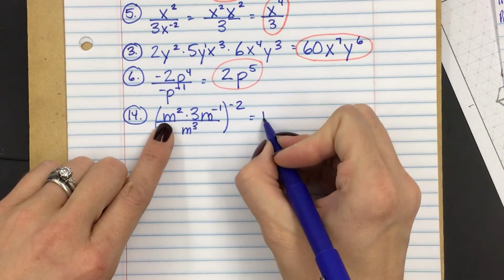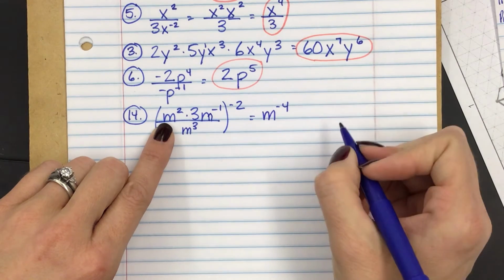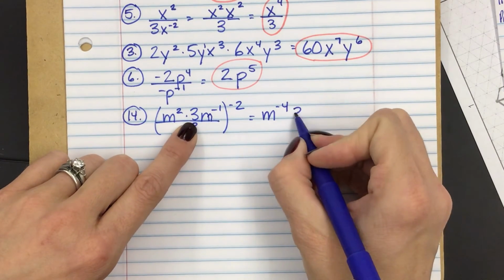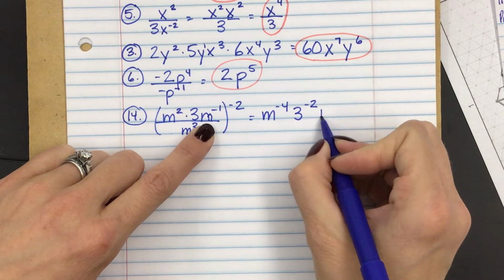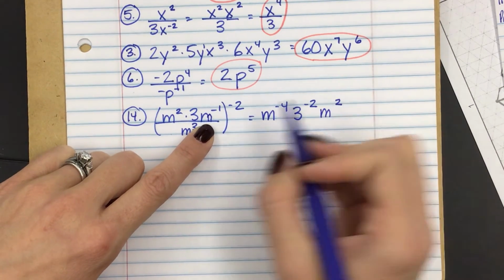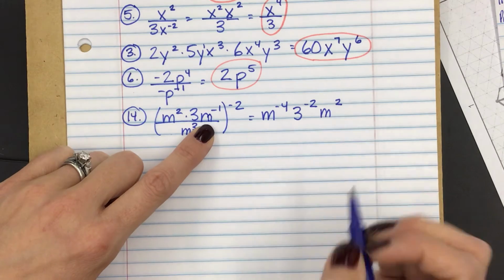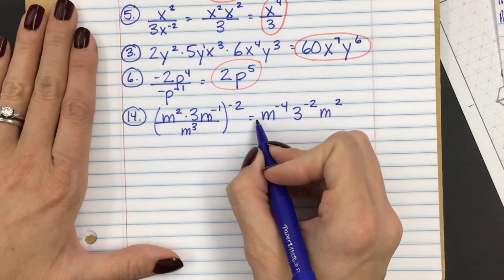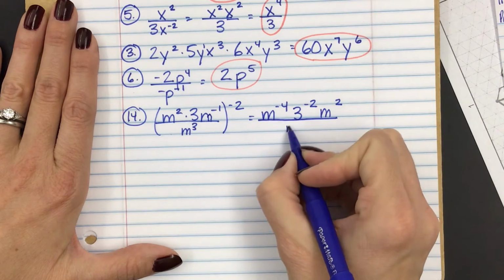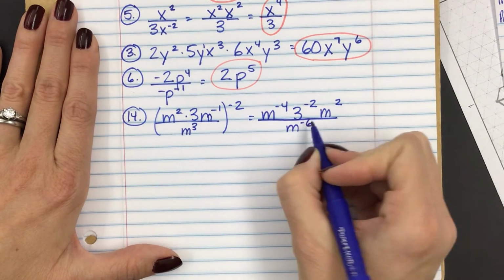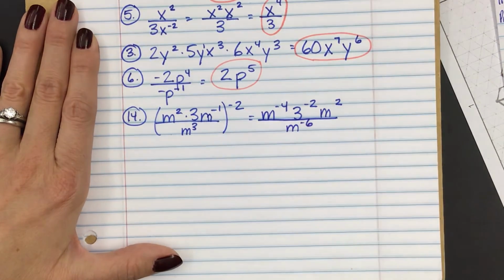So this is going to become m to the negative 4, 3 to the negative 2, m to the positive 2, because negative 1 times negative 2 is positive 2. Then this is going to be m to the negative 6, because 3 times negative 2 is negative 6.